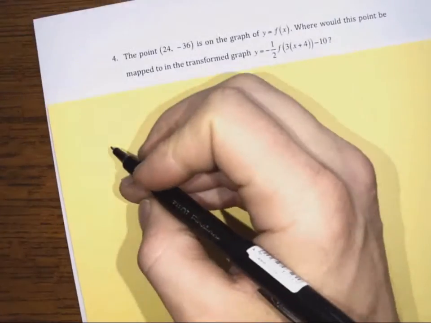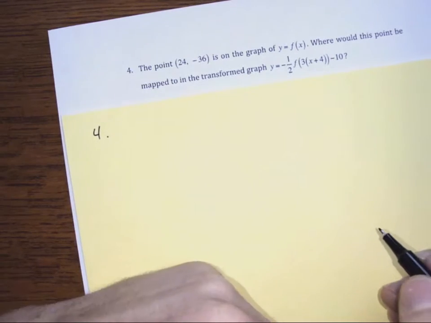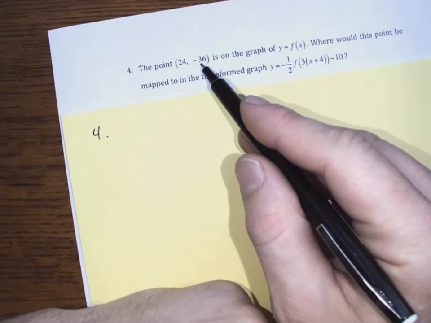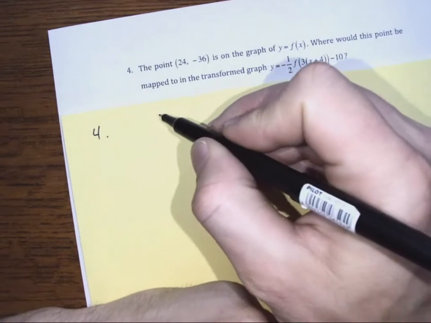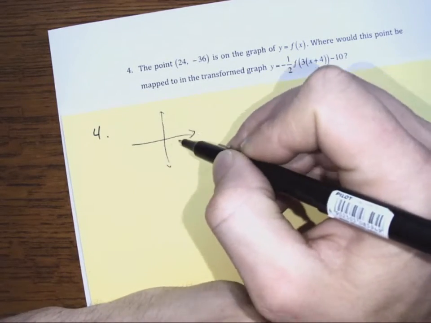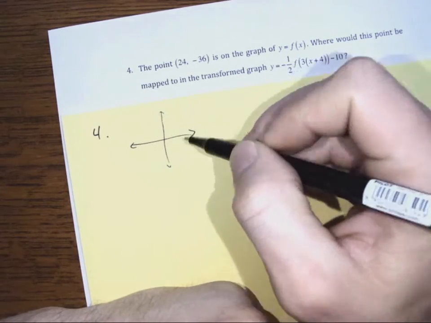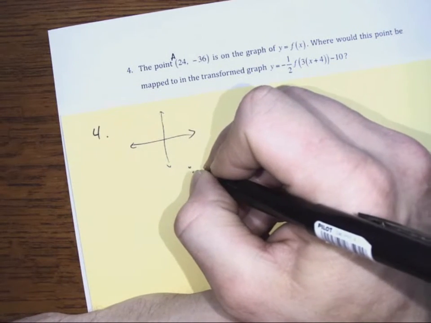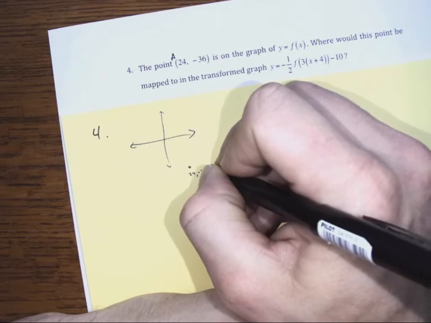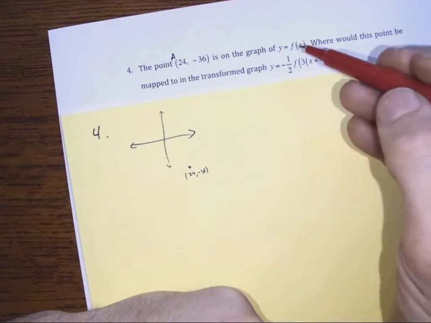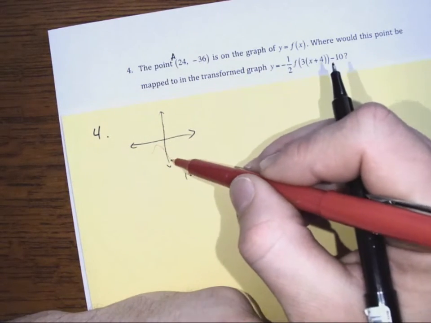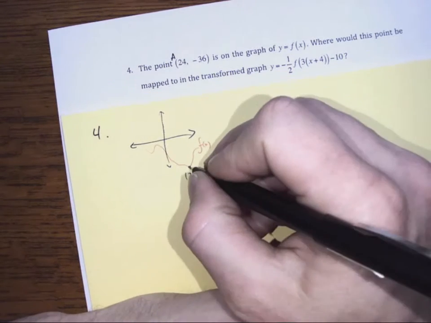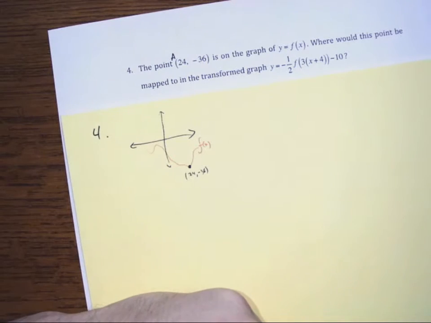All right, so we're going to work on question 4. We have this point (24, -36), and it's on the graph of f(x). I can imagine my point, I'll call it point A, lives somewhere on the coordinate plane at (24, -36), and it's on some function f. Doesn't really matter what f looks like. We just know that (24, -36) is a point on it.